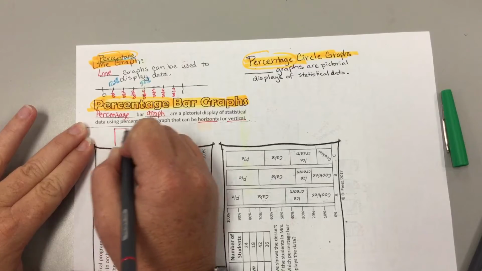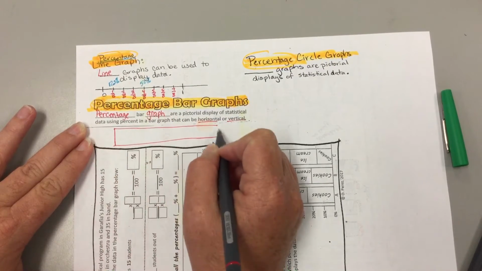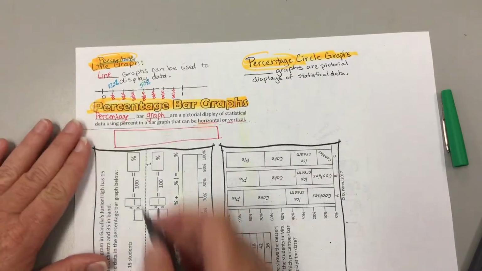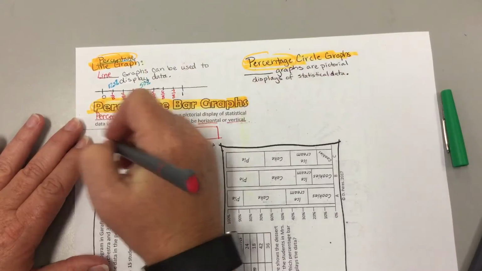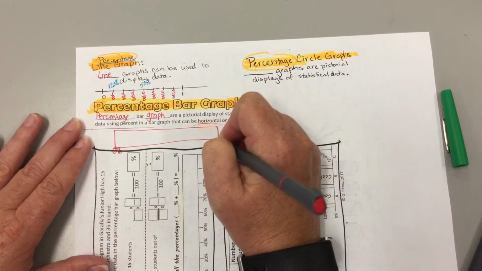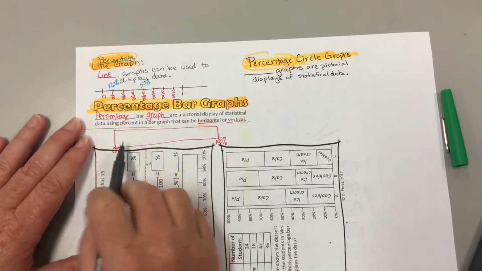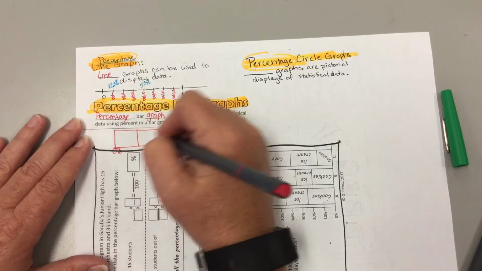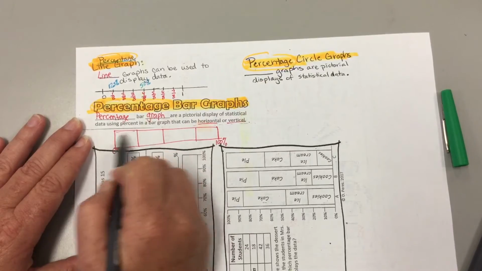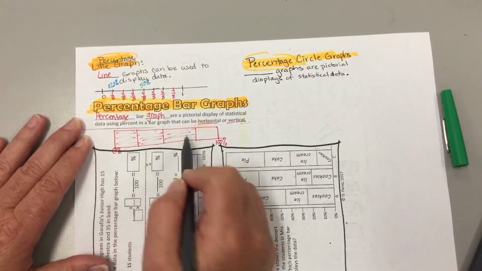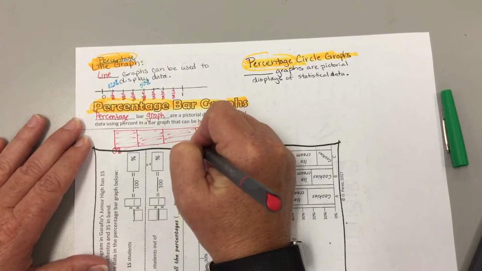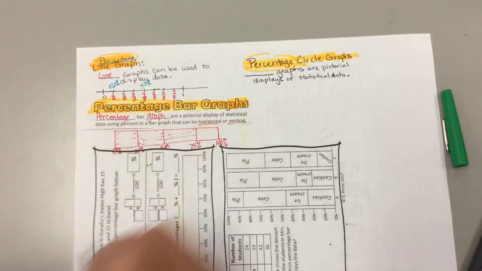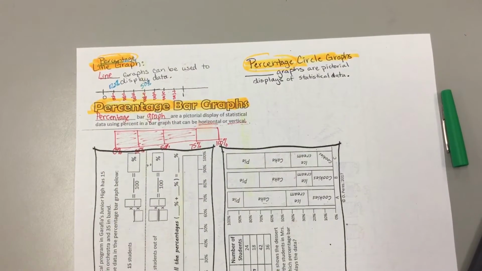So this would look like a percent bar graph that would be horizontal. And then this would be 0%. This would be 100%. So if I shaded all of this in, what percent is that? If I said, hey, look, what percent is that? 75%, right? This is 50%. This is 25%, right? That is what a percent bar graph looks like.